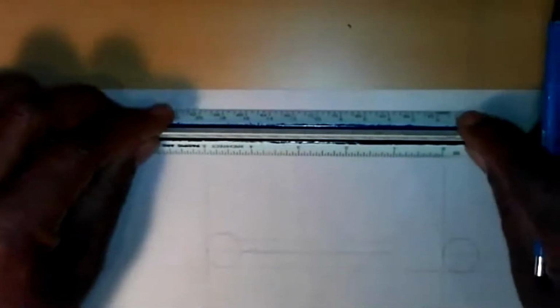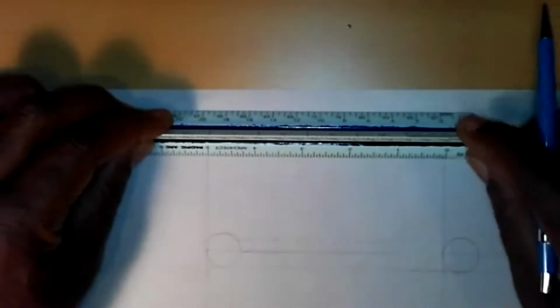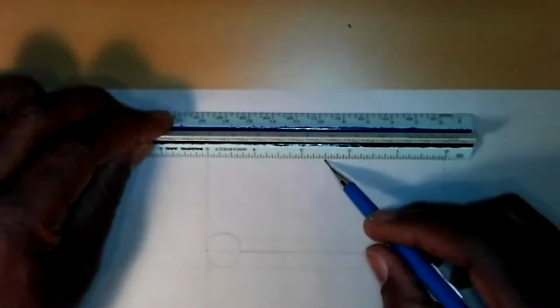Well, we know that the width of this box here is 5 inches, so half of 5 inches is 2.5 inches. So if I go 2.5 inches, that gives me kind of the center. It does give me the center horizontally. Good.